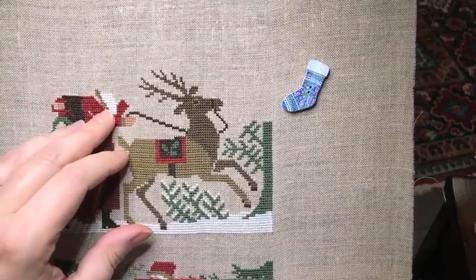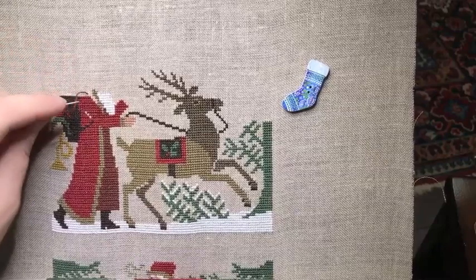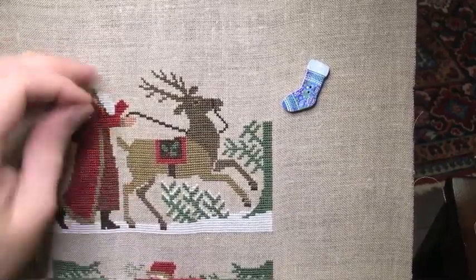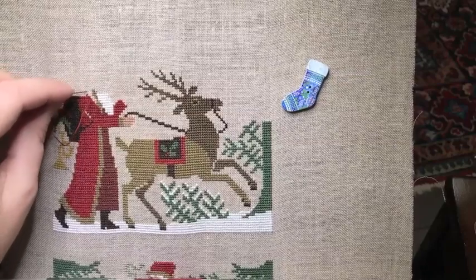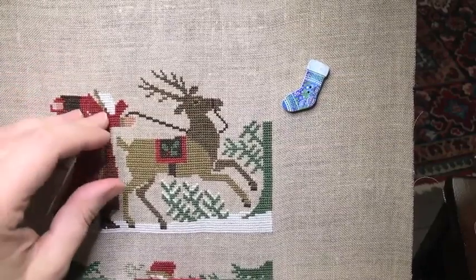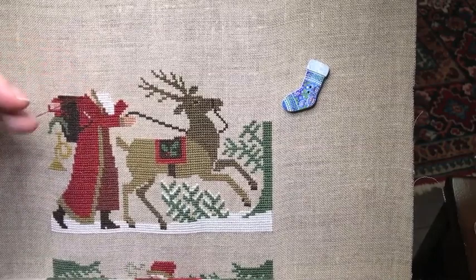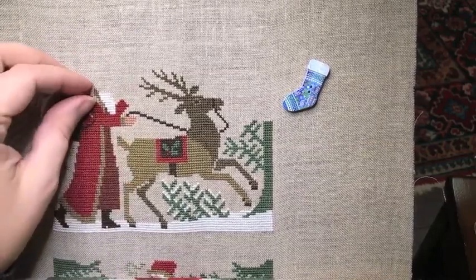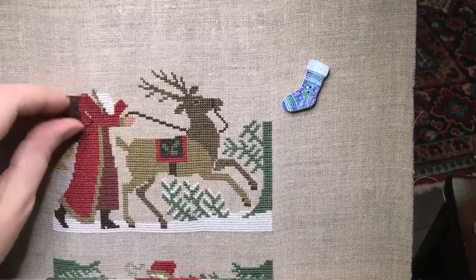So I think I have just these 3 stitches left, and then Santa has a shoulder. And I'm right at the end of this thread as well. So that worked out well.